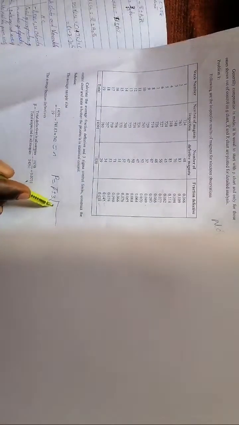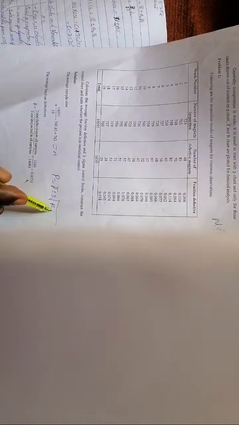Now, for defect, the formula is P equal to P bar plus or minus 3 into the root of P bar Q all over n.